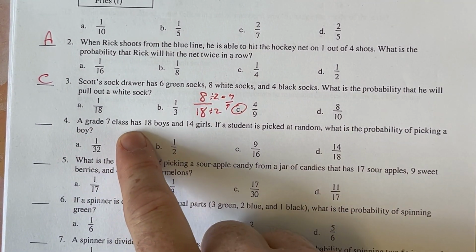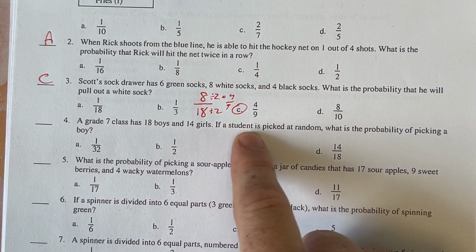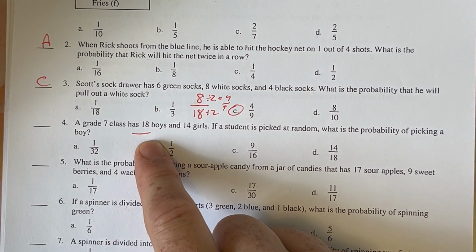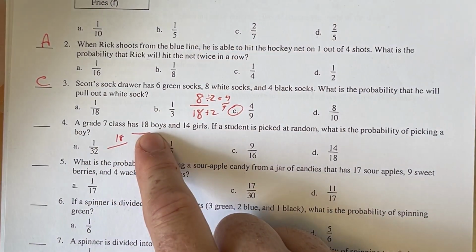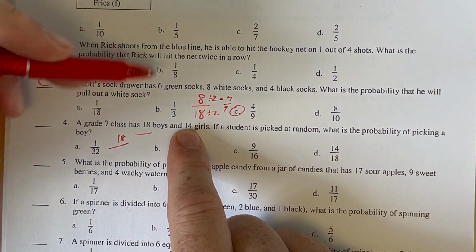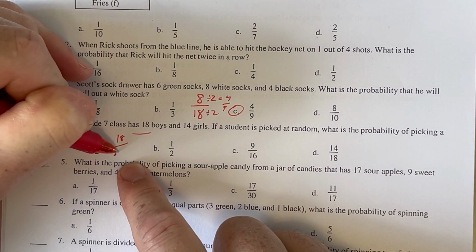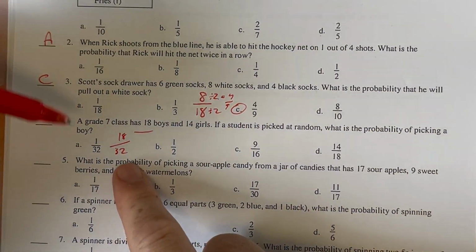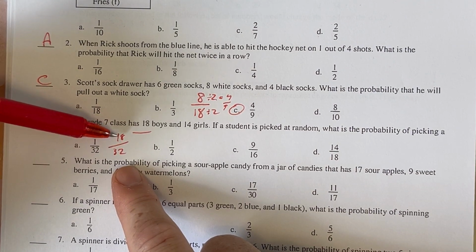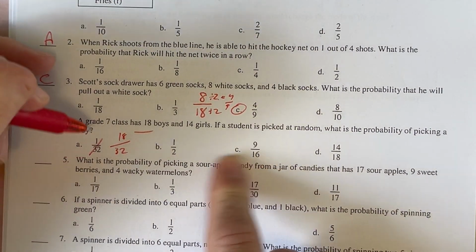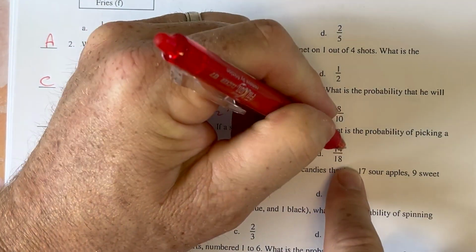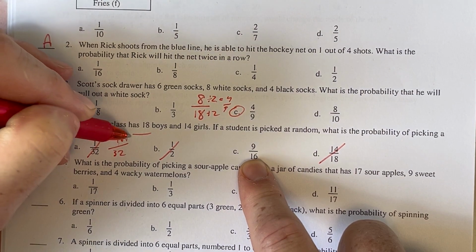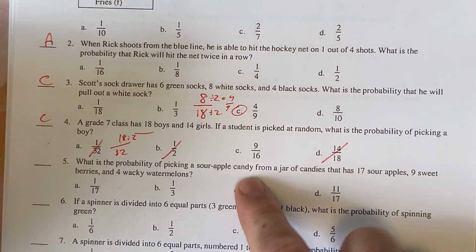The grade 7 class has 18 boys and 14 girls. If a student is picked at random, what's the probability of picking a boy? Okay, so 18 boys out of how many total are there? 18 and 14, 32. So 18 out of 32. Again, we don't have that here, so what do I do? I look for equivalent or reduced. So 18 out of 32, not that. No, that's not half. It's not that. So it's this right here. So divide both by 2 and you get 9 over 16, C.